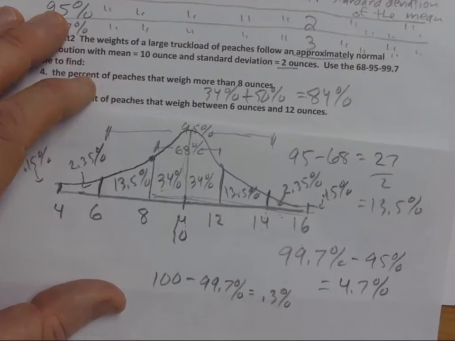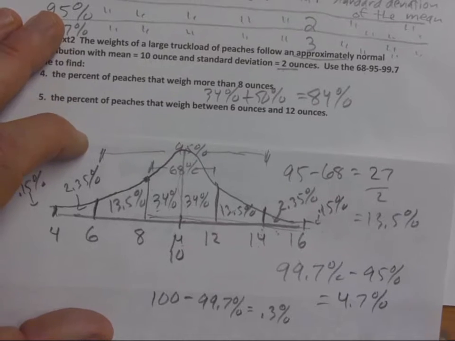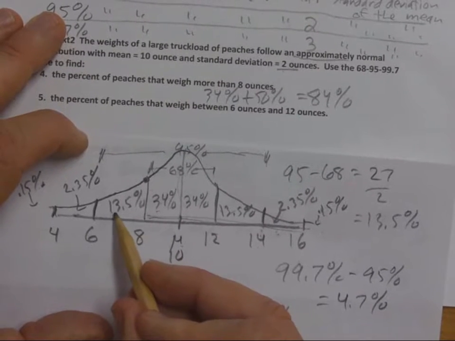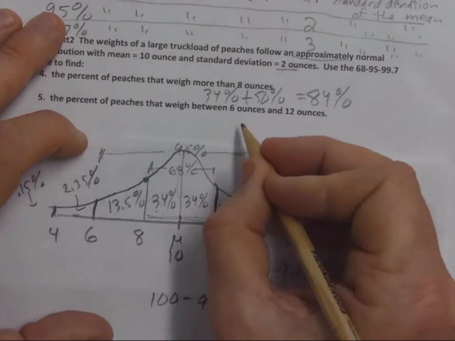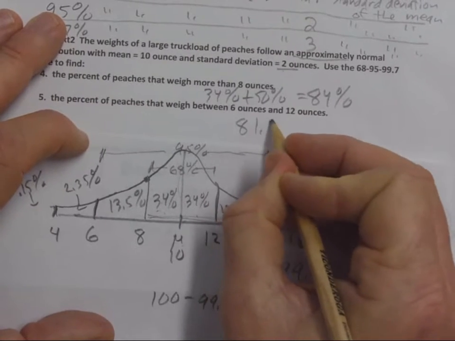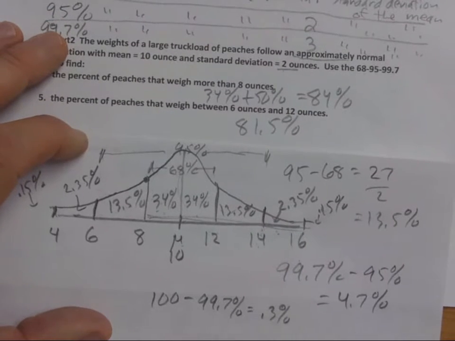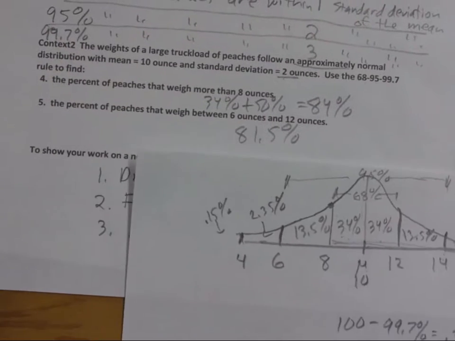Okay. What percent is between 6 and 12? Between 6 and 12, you would just add all these up. You would say 13.5% plus 34% plus 34%, and that adds up to 81.5%. So that is the 68, 95, 99.7 rule, and any normal curve would obey that rule.